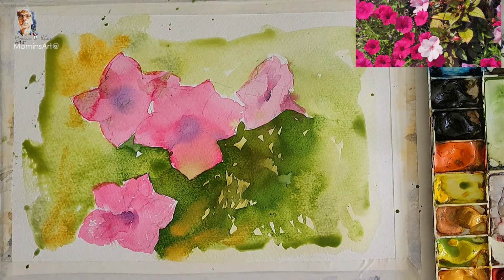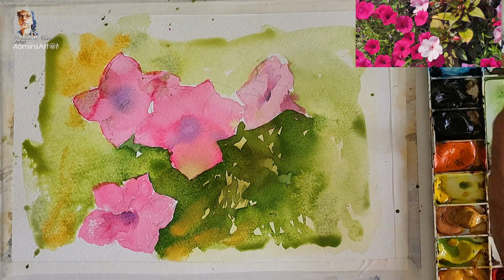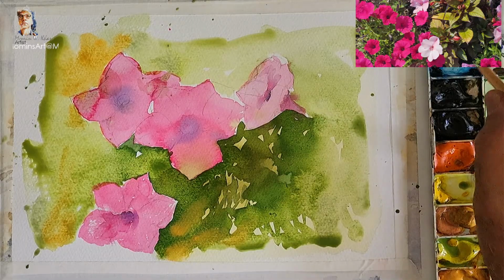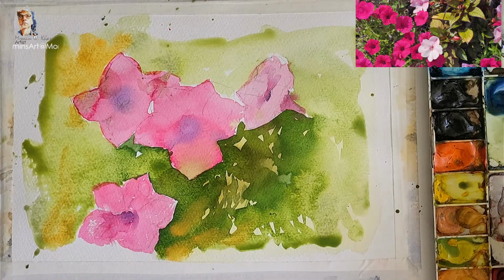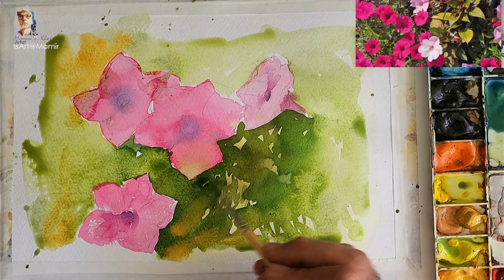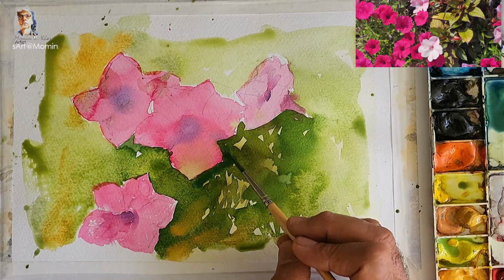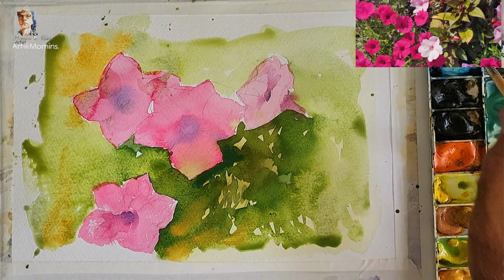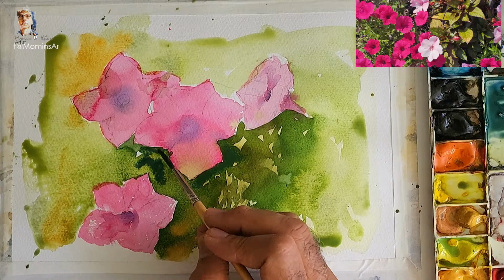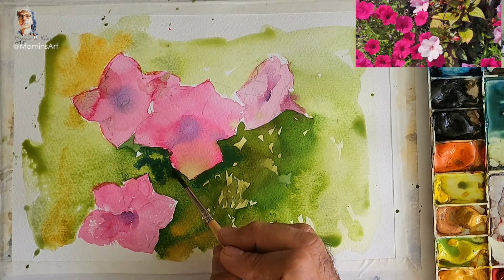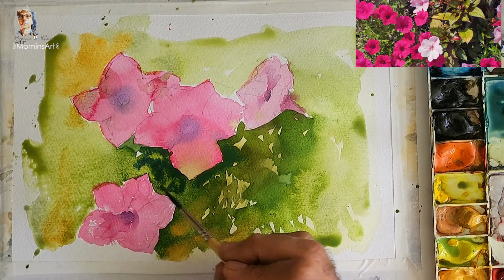I will work on the flowers, and I'm going to put some dark color in the background a little bit, and then we'll move on to the actual flowers, right? I'm going to use the radiant green, some ultramarine blue. Let's drop it a little bit, not too much, right? Just drop it here and there, in spots. Just create more contrast if you want. It's up to you.